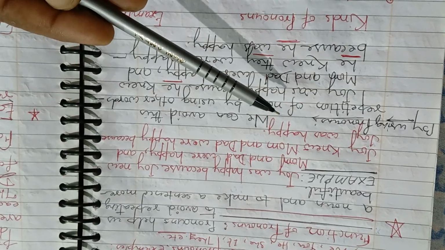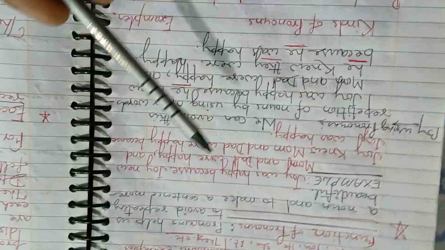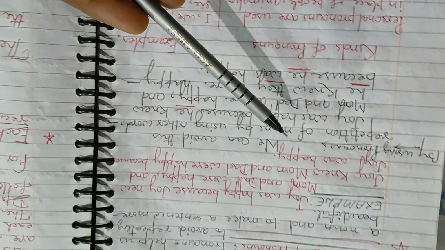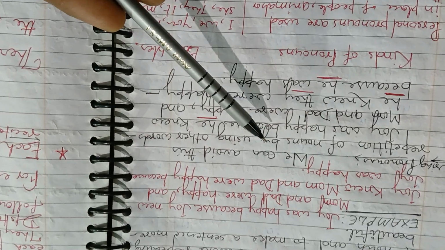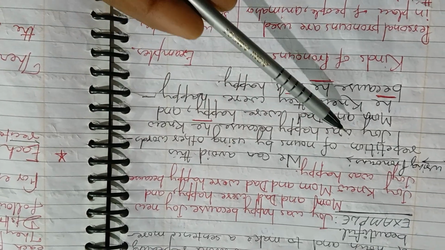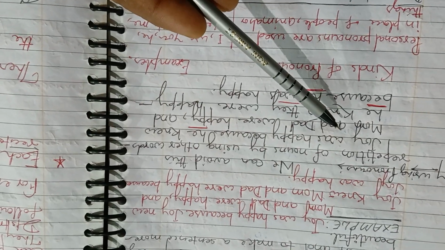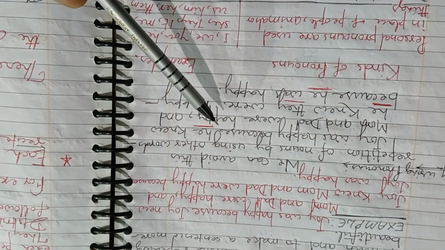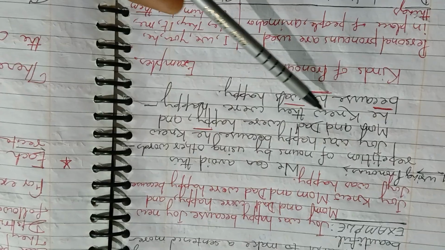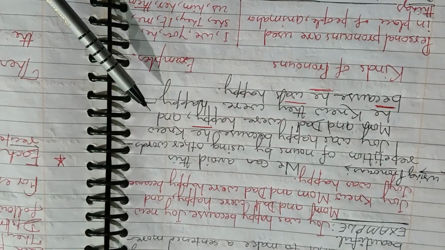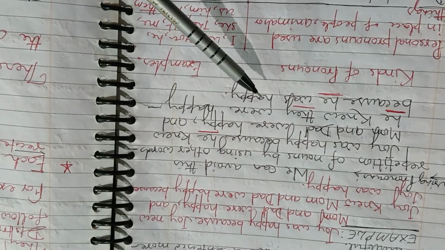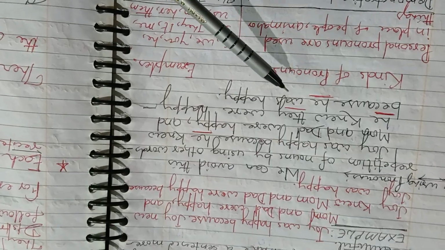So, we need to use pronouns. By using pronouns, we can avoid this repetition of nouns by using other words. Joy was happy because he knew mom and dad were happy, and he knew they were happy because he was happy.